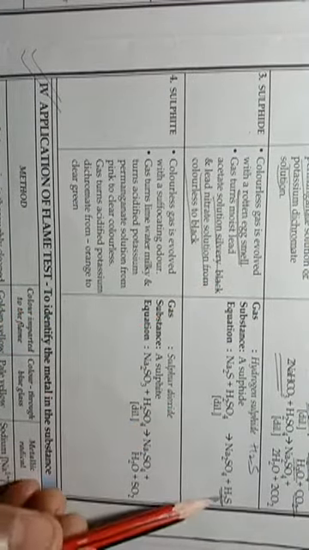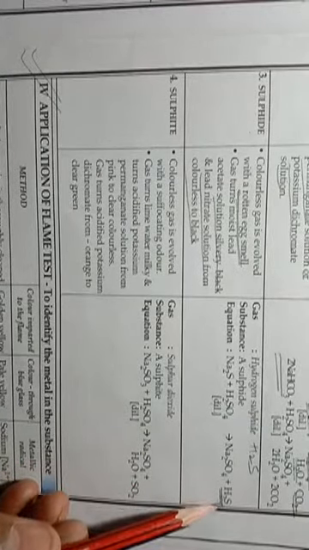When a metallic sulfide is reacted with dilute H2SO4, hydrogen sulfide gas is formed with rotten egg odor, which turns lead acetate solution silvery black and lead nitrate solution from colorless to black.